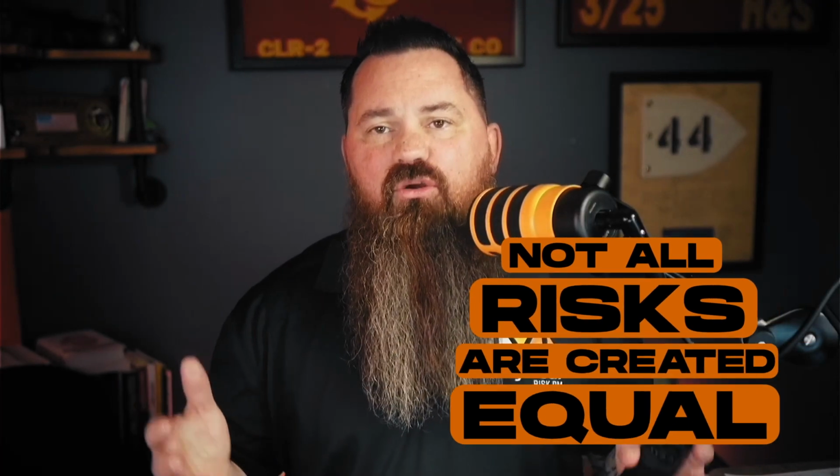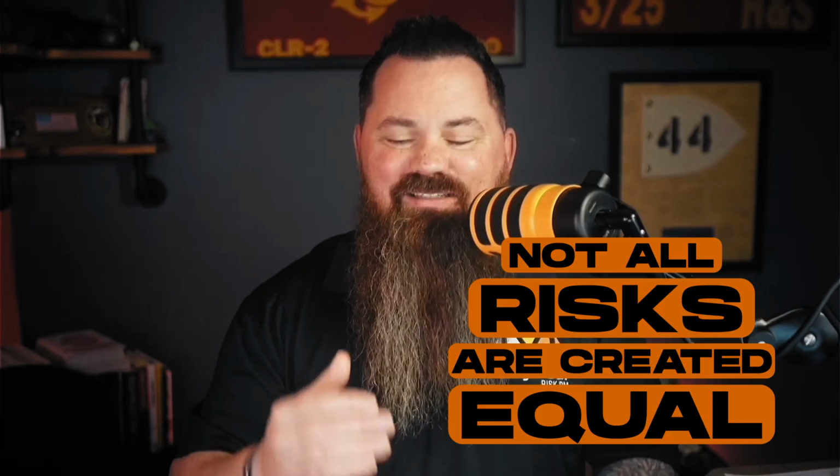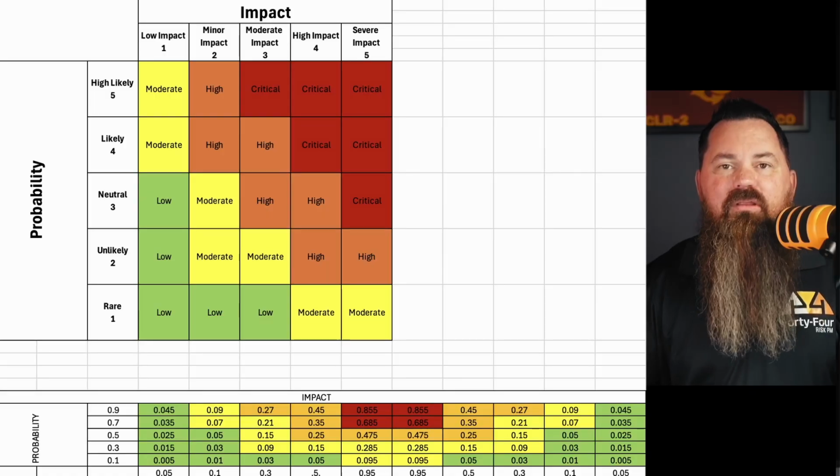This is all about where you prioritize which risks deserve your attention. Not all risks are created equal. And this process's goal is to sort them out. And the primary tool that we use to do that is the probability and impact matrix.